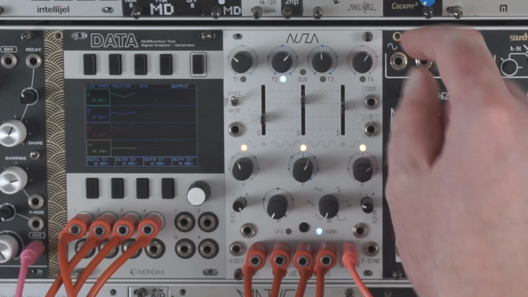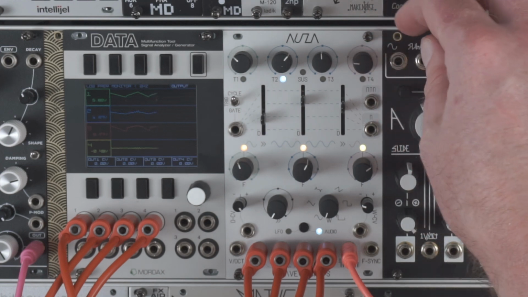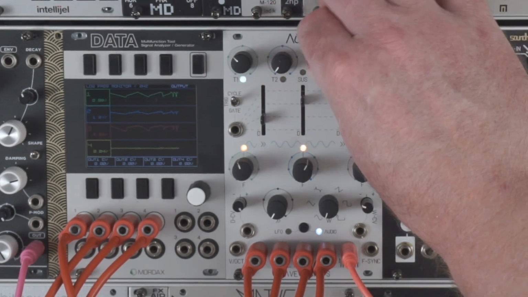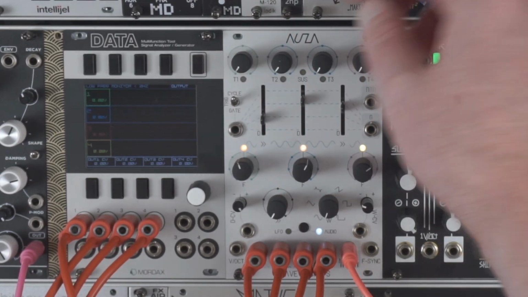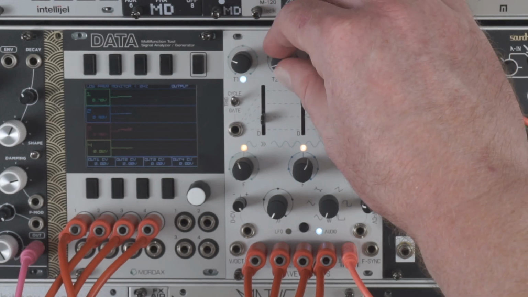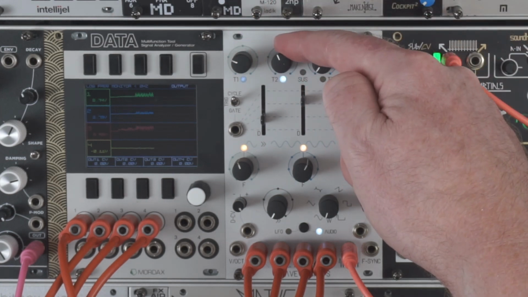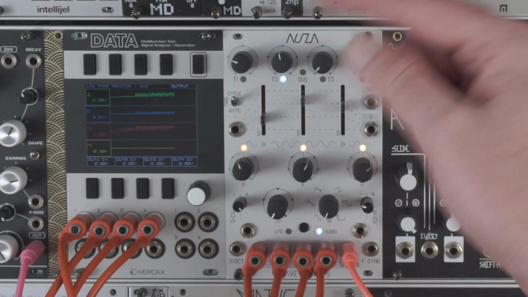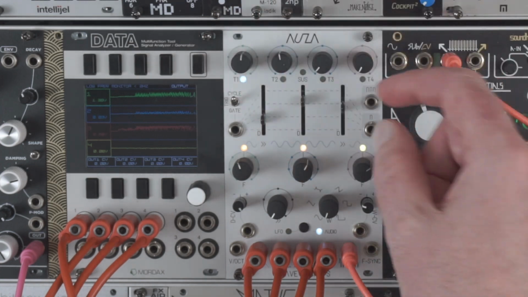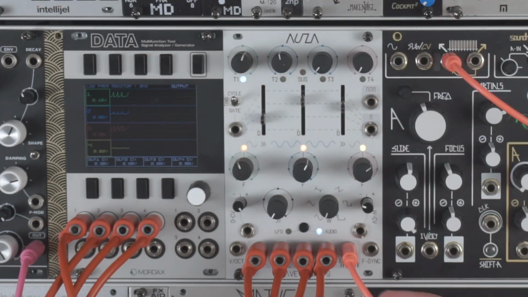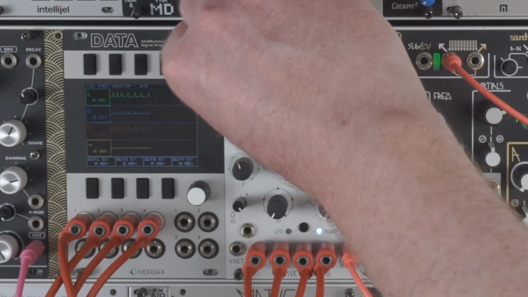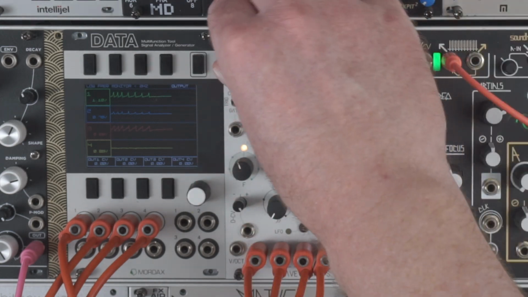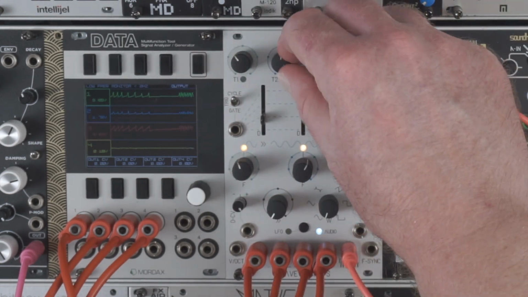So the time is being dictated by these dials up here. So if they're all around here, you get nothing. And as you introduce another one, you introduce different changes in time. The further it is around, the longer the time is of that particular stage.